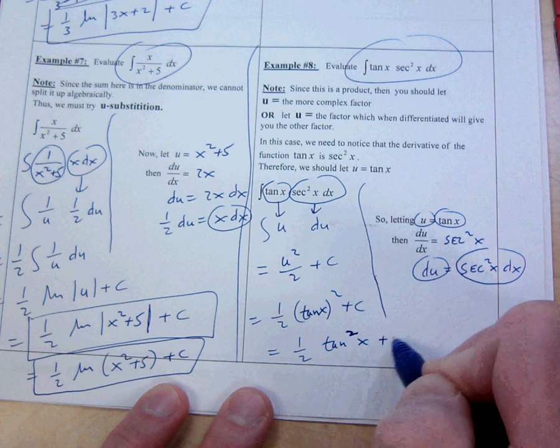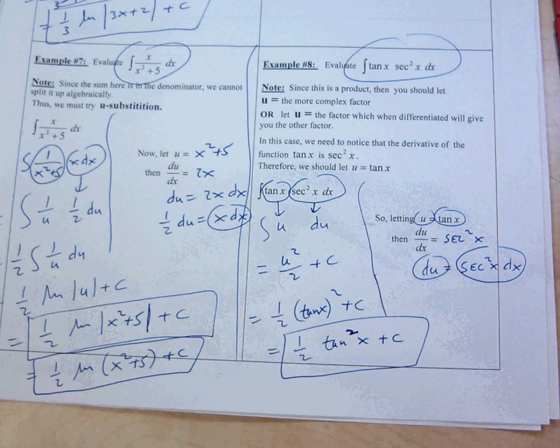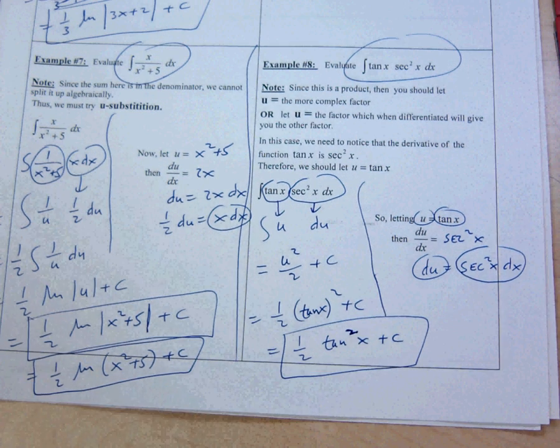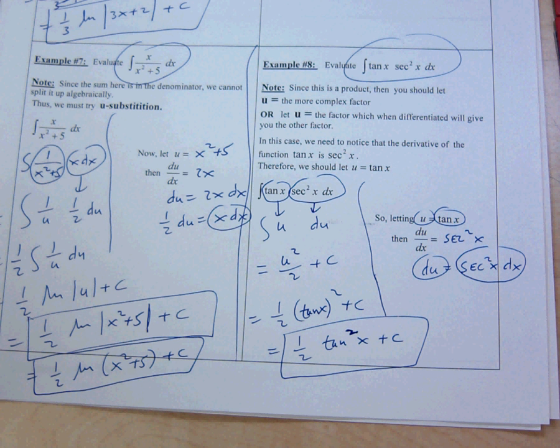Okay. All right, good. Good? Any questions on U-substitution? Not too bad, is it? I mean, you just got to try something, okay? The more you do, the better you're going to get, which is why you have to do your homework, okay?